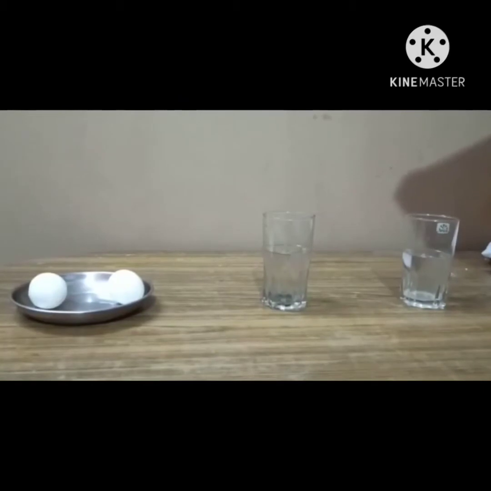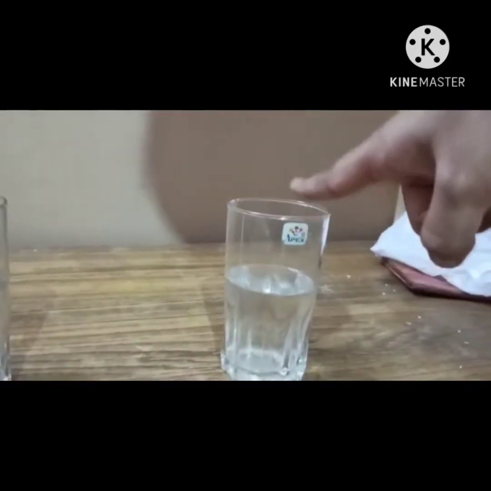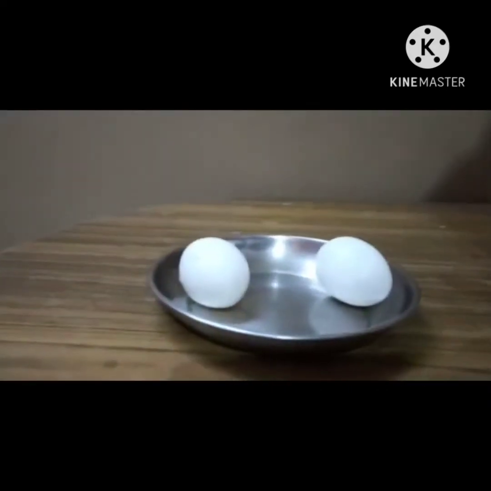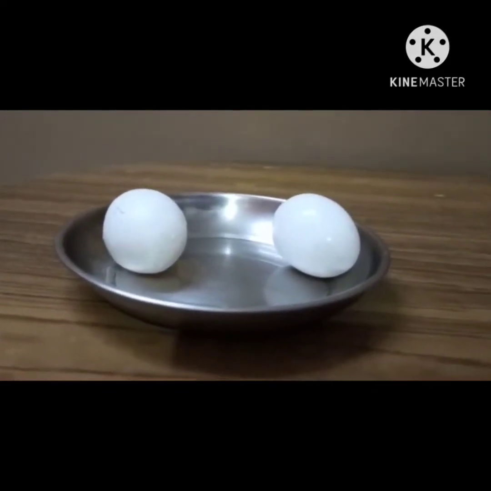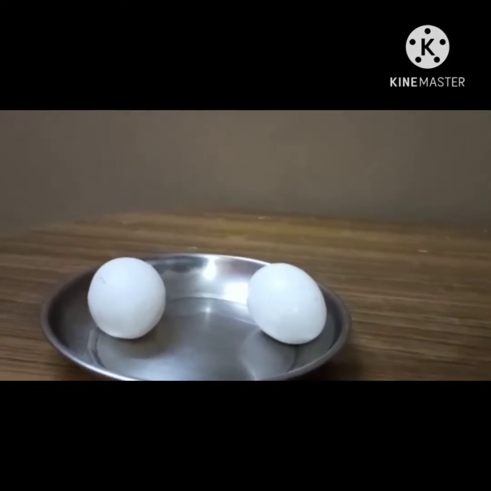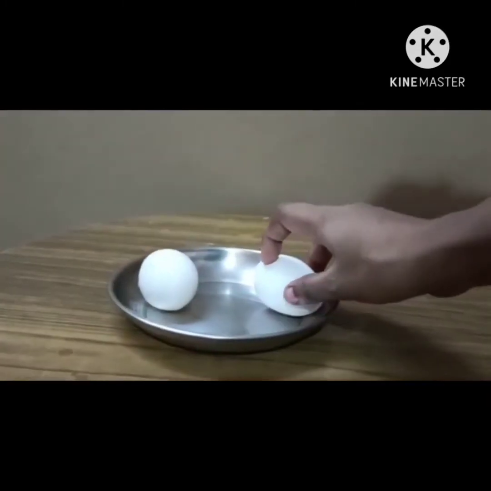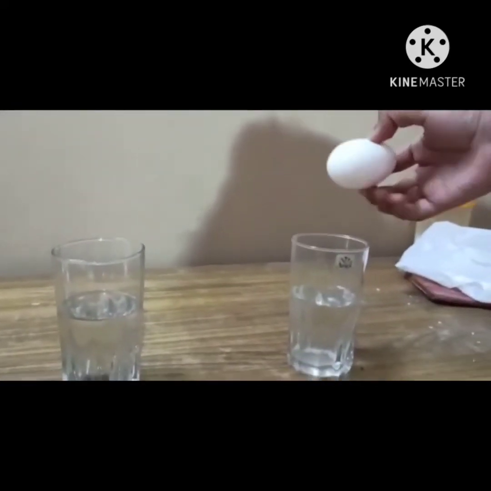Let's get started. Here are our materials. We have 2 glasses filled with water. One is tap water and the other one is saline. I had poured some salt in it and mixed it well. Here I have 2 eggs, and I'll be adding them one by one in each of the glasses. Now gently lower the egg into the water and watch what happens.